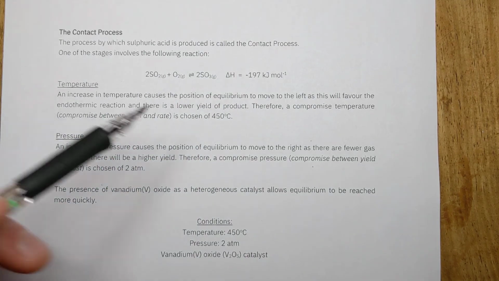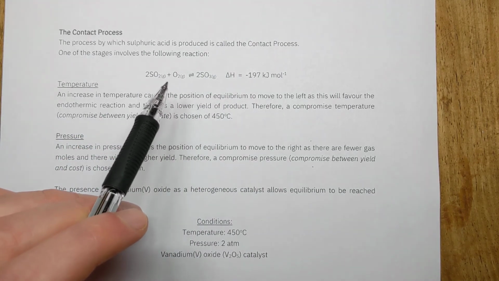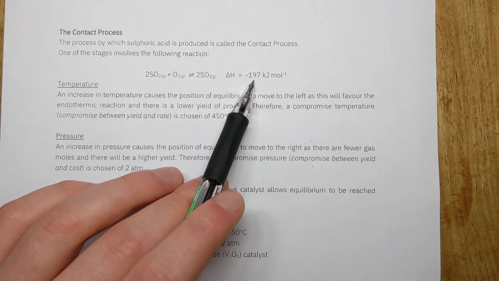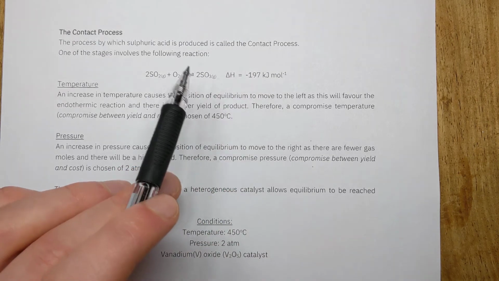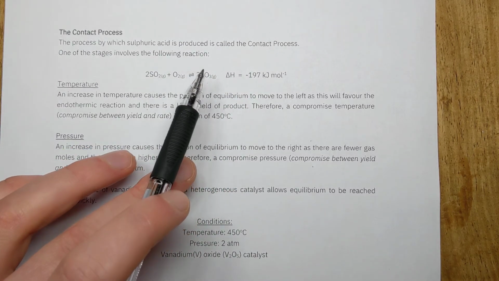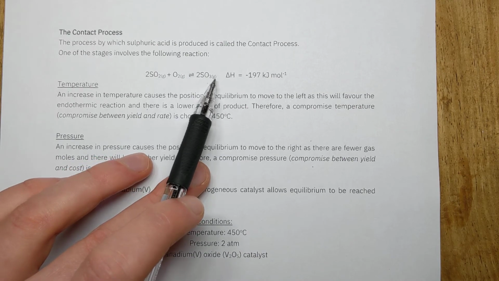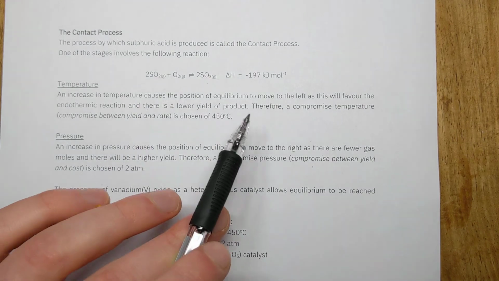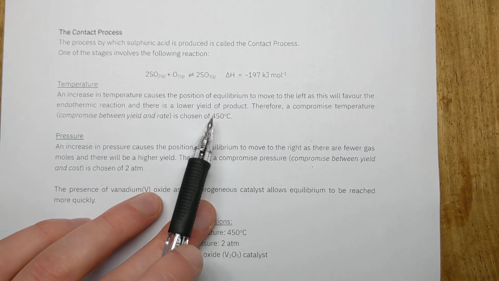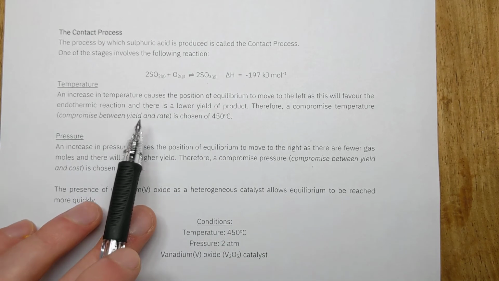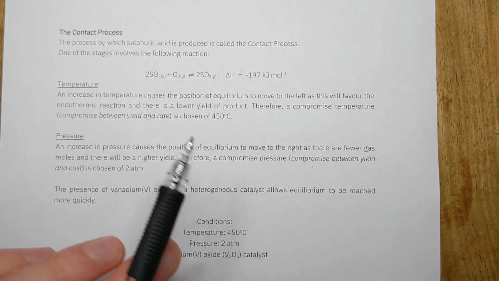The kind of compromises you're doing here are pretty much the same thought process as what we had for the Haber process. Looking at an exothermic forward reaction, to get a high yield of that, we would be looking for a low temperature, but again, low temperature means slow reaction. Therefore, we have to pick a temperature kind of halfway in the middle there. Luckily, however, the temperature they picked is actually the same as the Haber process, so it's still 450 degrees C. It's a compromise between yield and rate of reaction.